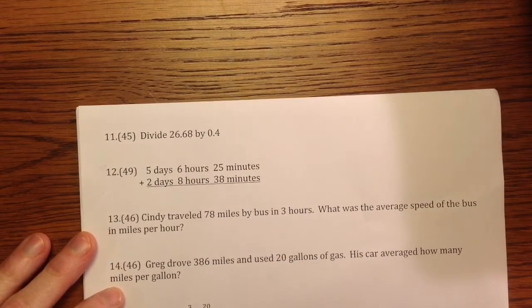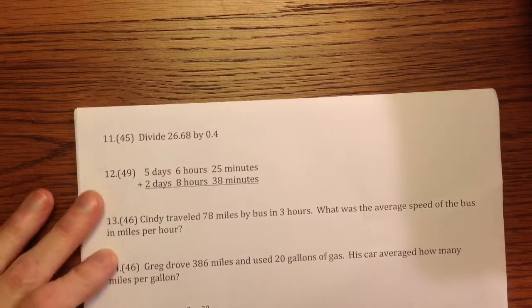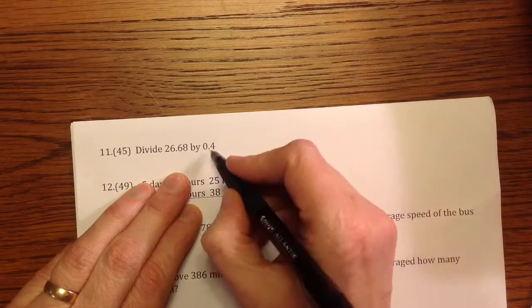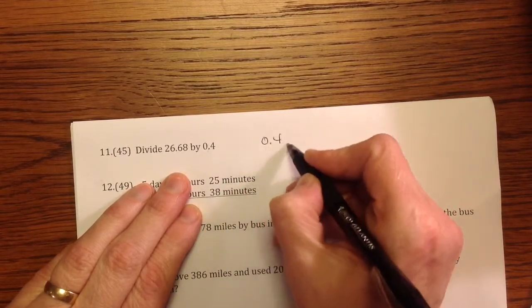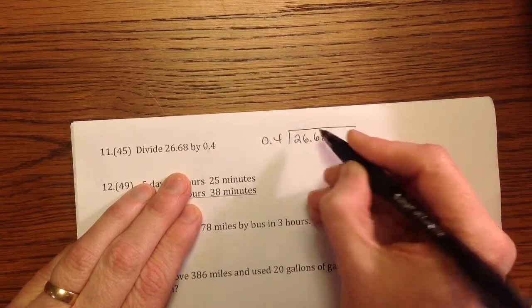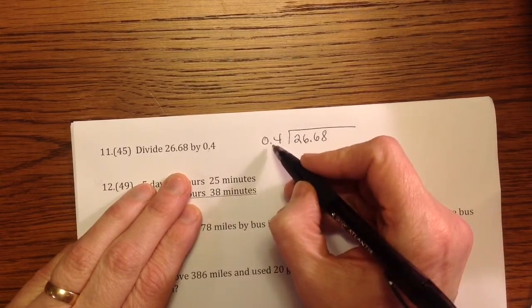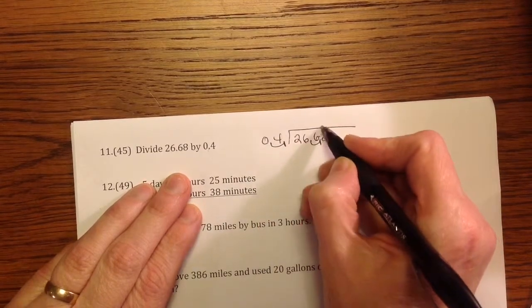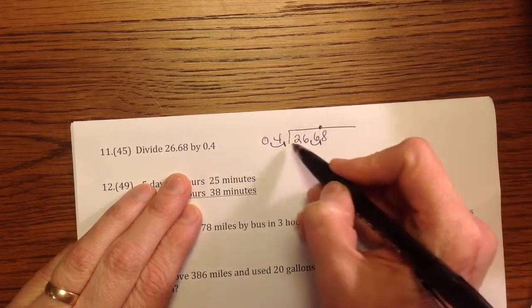This is Course 2, Study Guide 6, page 2. Number 11, divide 26 and 6800ths by 4/10. This is your divisor, and 26 and 6800ths is your dividend. You can't divide by 4/10, so we'll multiply by 10. Multiply by 10 and bring our decimal straight up.